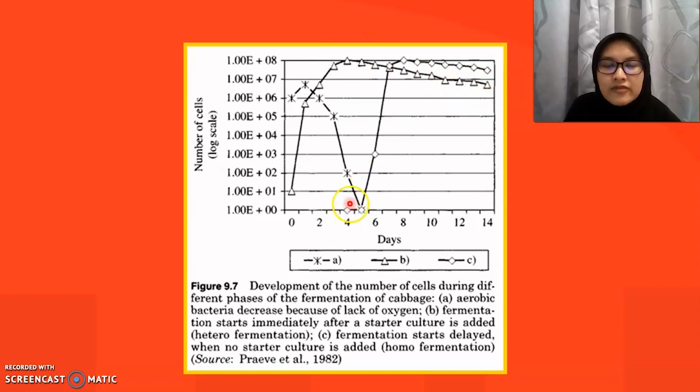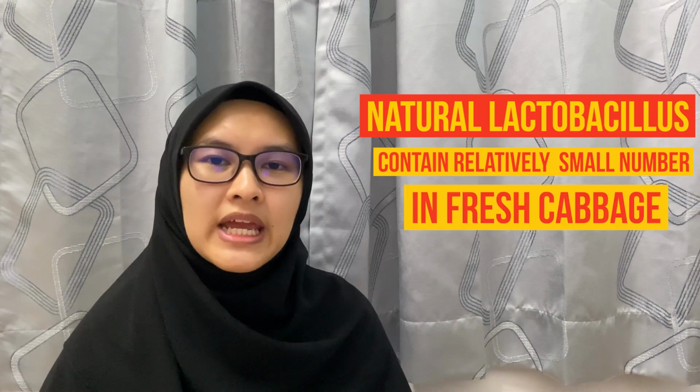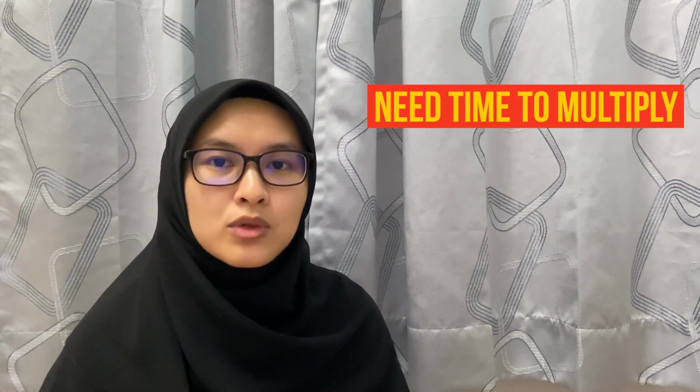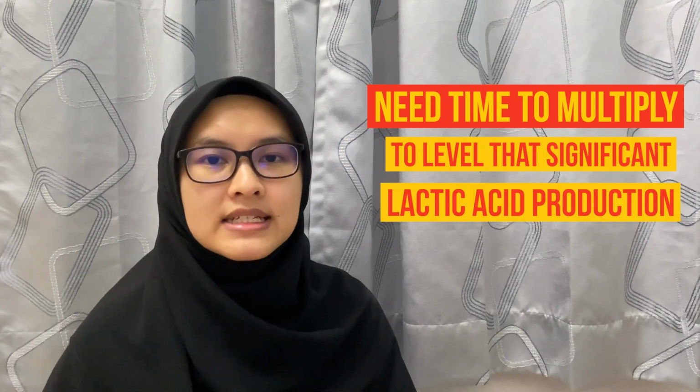This is the phase when no starter culture is added, so the fermentation will start delayed. The reason for the delay is because natural lactobacillus cells contain relatively small number in fresh cabbage, so they need time to multiply to a level that leads to a significant lactic acid production.